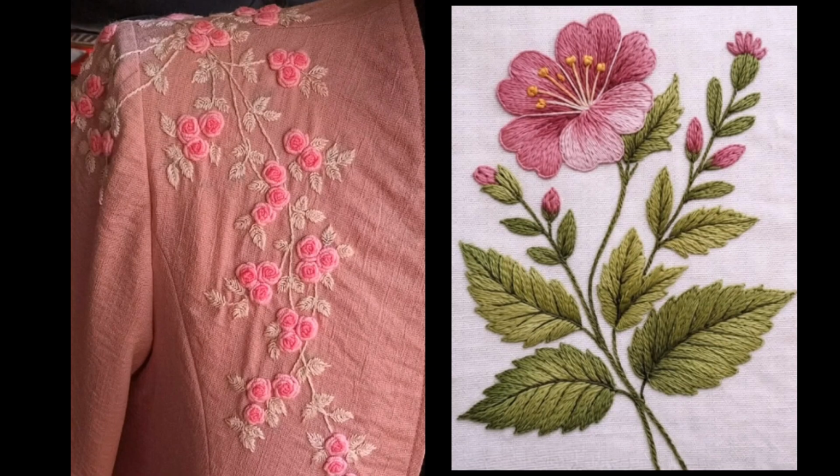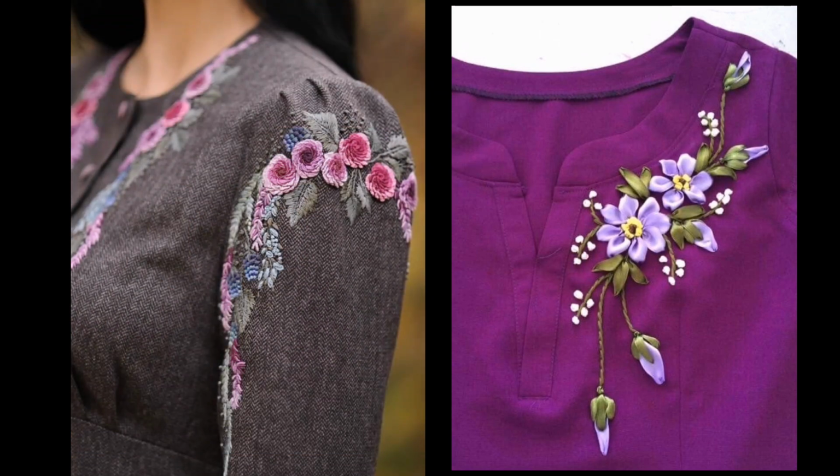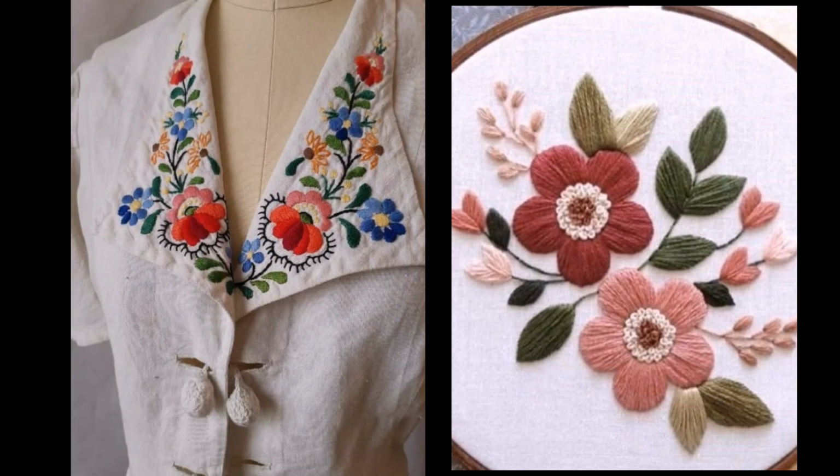Now let's talk about some basic stitches used in hand embroidery. The first stitch is the running stitch. This is the easiest stitch for beginners. It is simple and used for outlines.